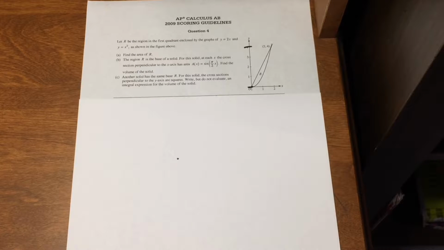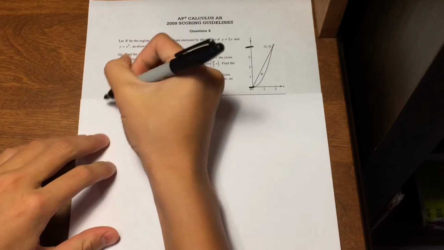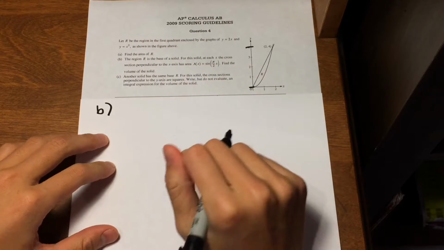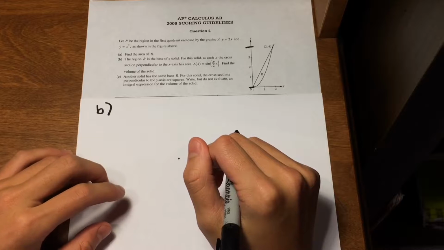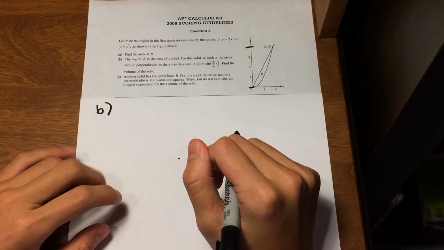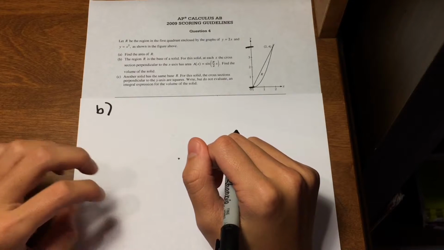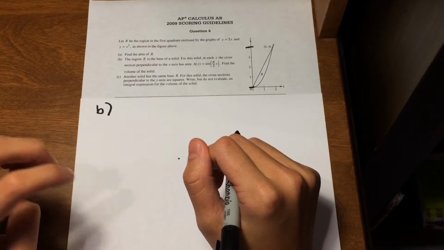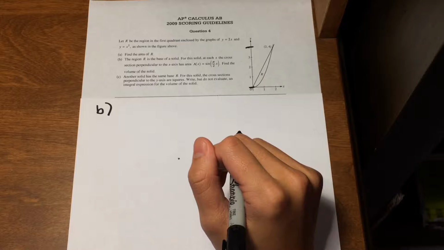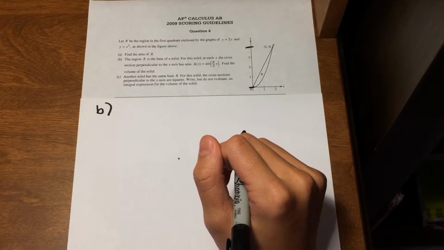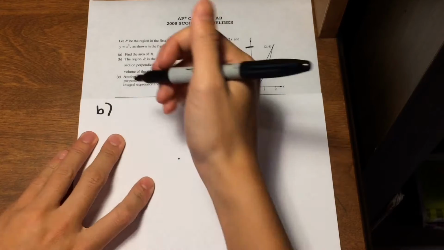So for the next part, part B, it states that the region R is the base of a solid. For this solid, at each x, the cross-section perpendicular to the x-axis has area A of x equals sine of pi over 2 x. Find the volume of the solid. So essentially in this problem, they're already giving you the area of the cross-section, so you don't have to find a formula for it, so we can already just plug it into our integral.